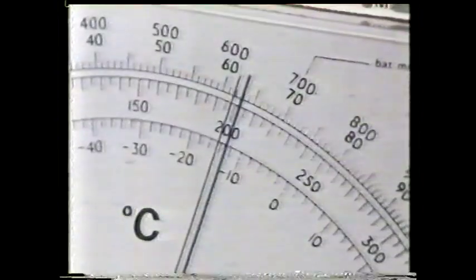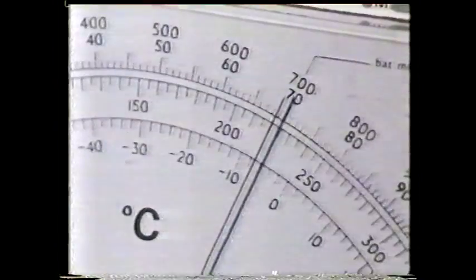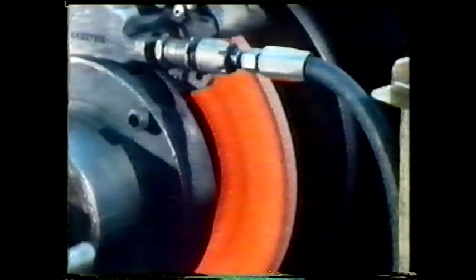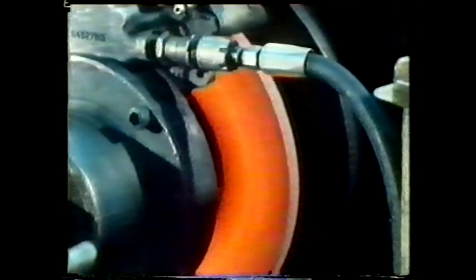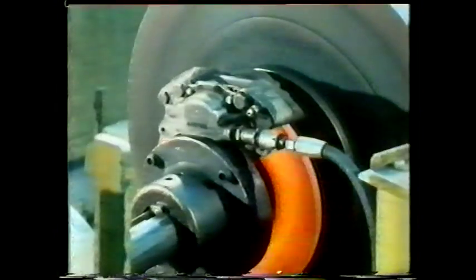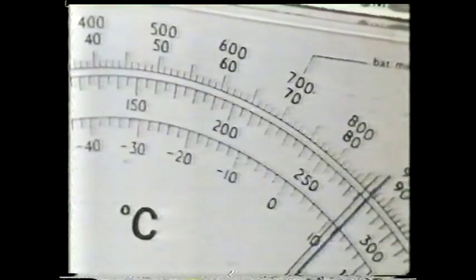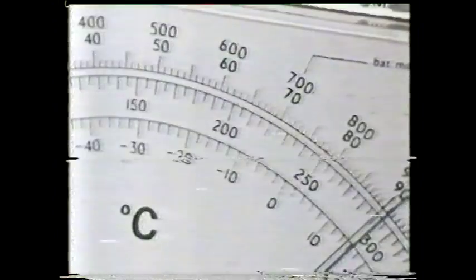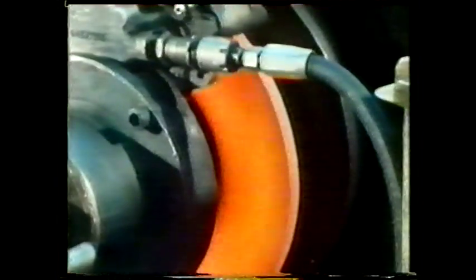Repeated applications of the brake raise the temperature more and more. Eventually, the brake pads get so hot they catch fire.